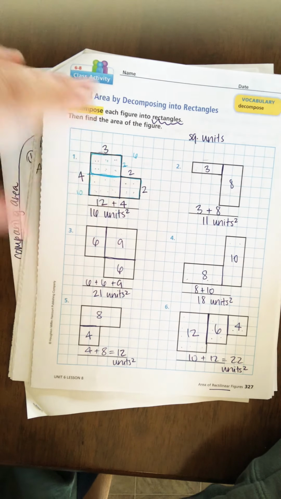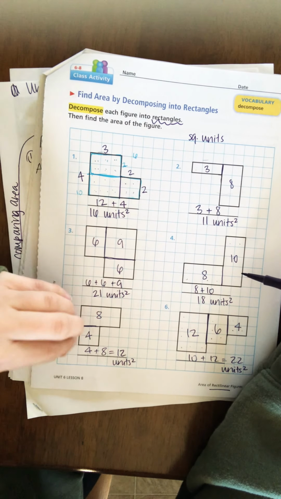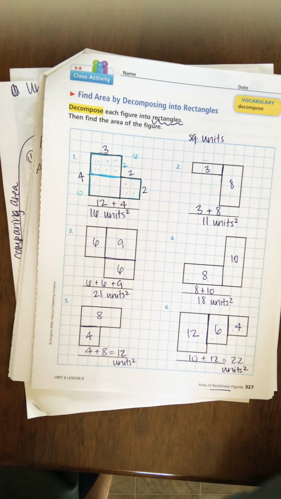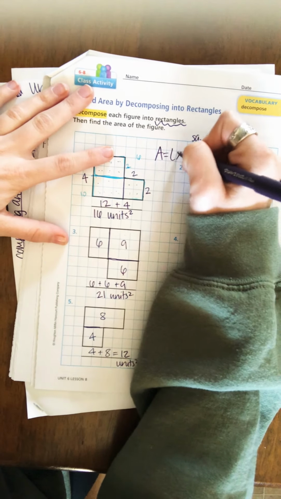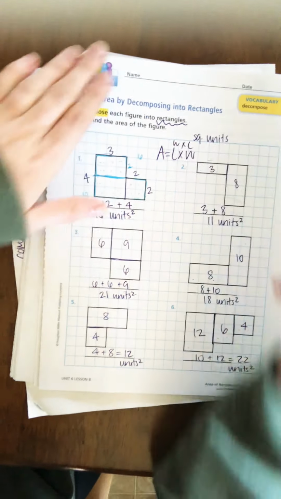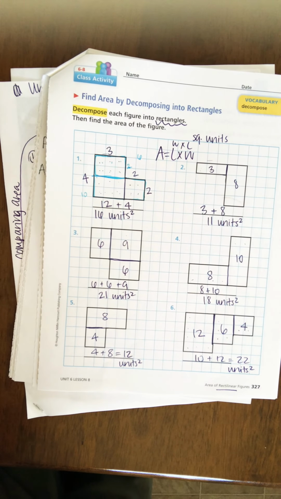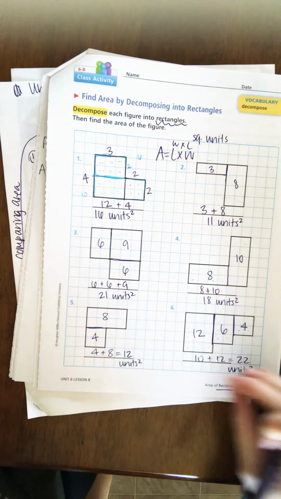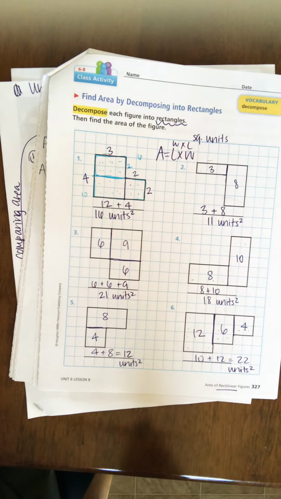Okay, that's all you do here, is just break these shapes into smaller rectangles that you can use the area formula on, which remember is A equals length times width. It doesn't matter if you say width times length. Either way, you're going to get the same answer because of the rules of multiplication. So as long as you're adding up the areas of the smaller rectangles that you've broken your shape into, you should get the correct answer. And you can always double check it by just counting your squares. Let me know if you guys have any questions on that.